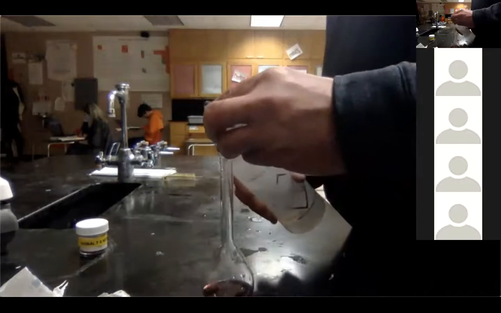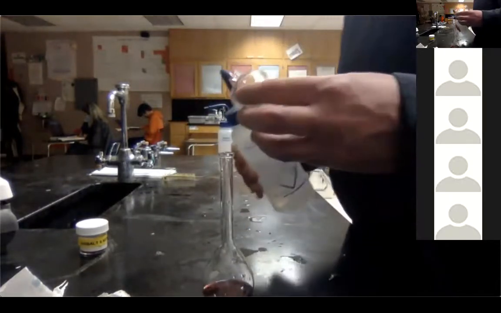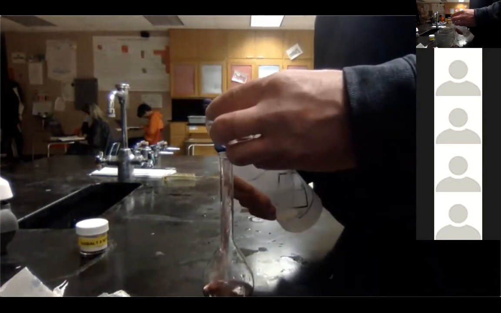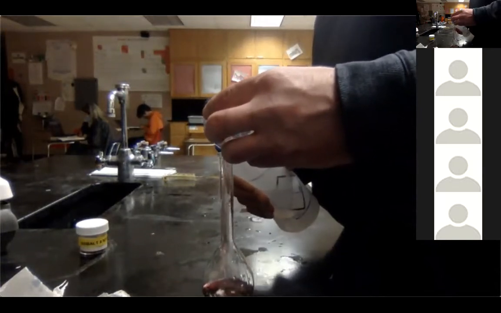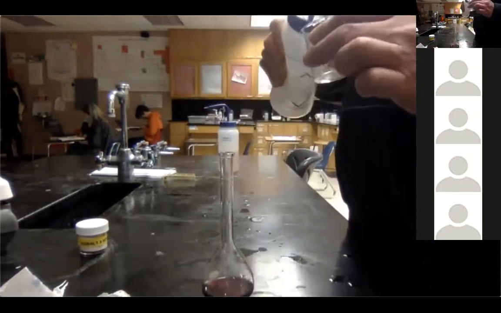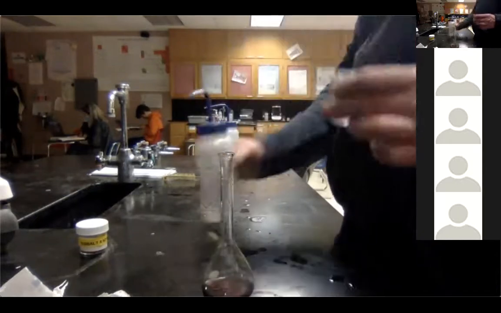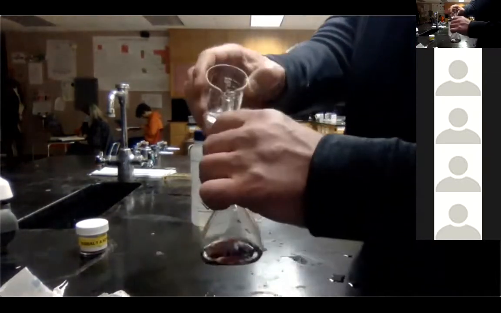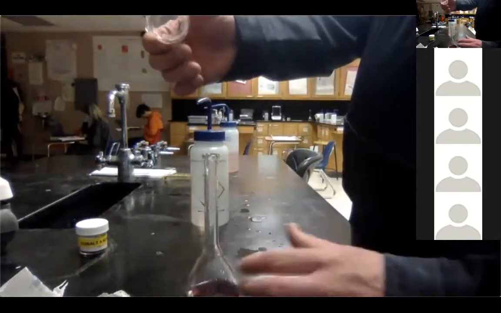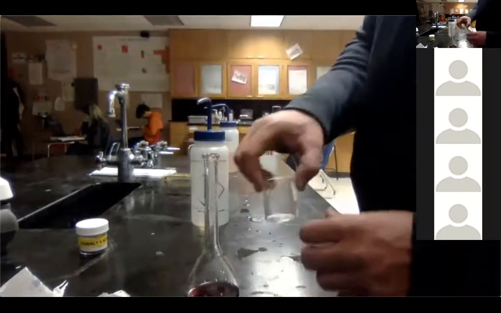Now, the only big problem is I've got to get all of this out of here by the time that we reach 100. So it's kind of a game. So what I'm going to do is take that just like that. Give this one last swirl. And if you can see any particles at all in there, then you would just keep giving it swirls.